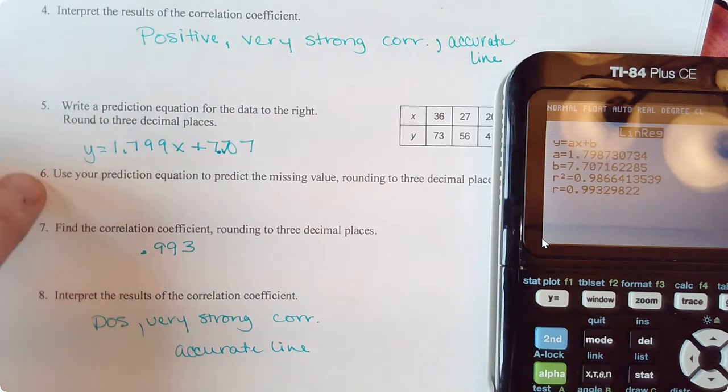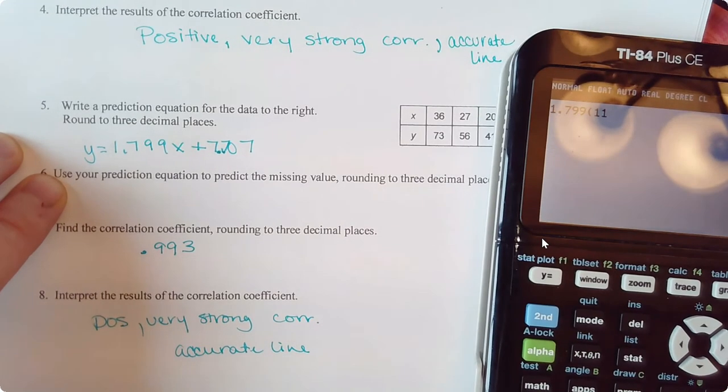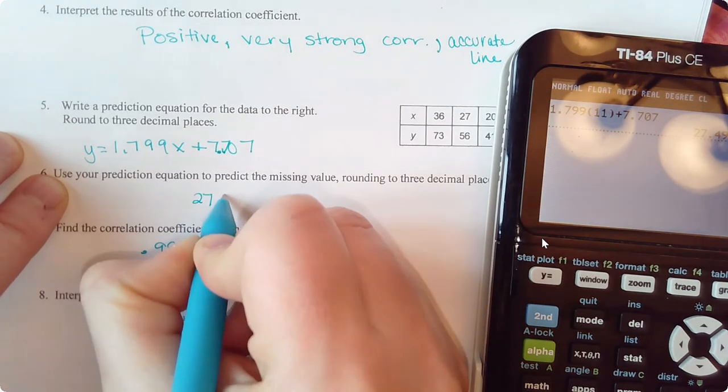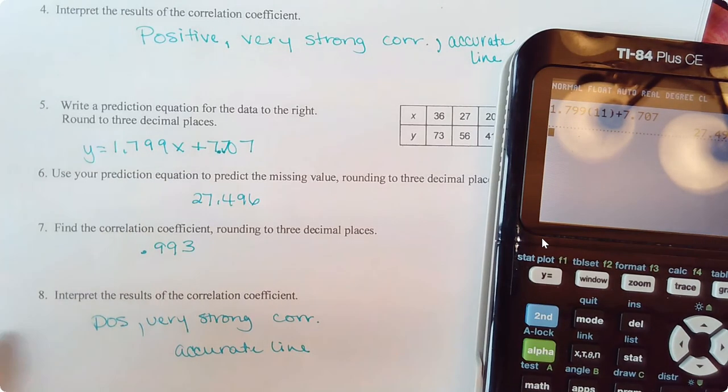And then prediction equation, I'm going to plug it in. So 1.799 times 11 plus 7.707, 27.496. There you go. Helps if I pay attention to what I'm making.